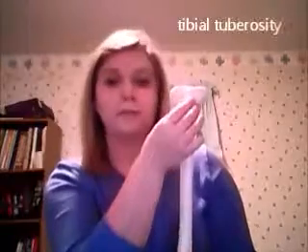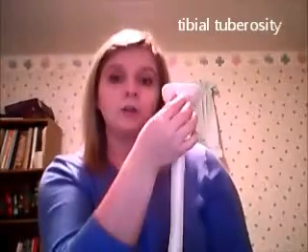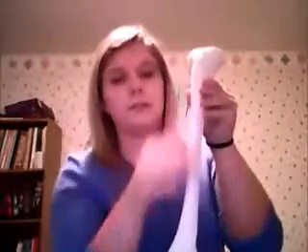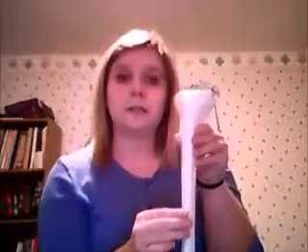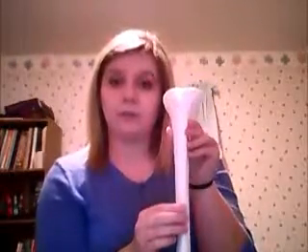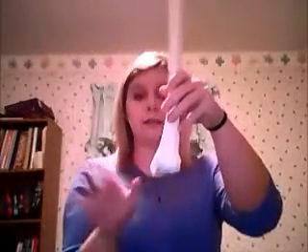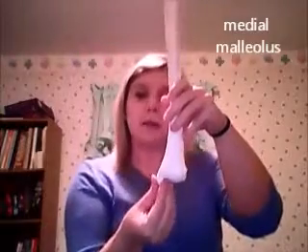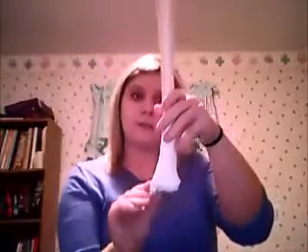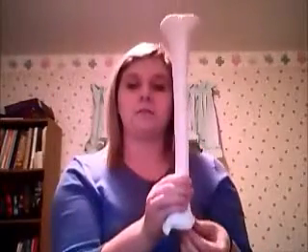Right here you have the tibial tuberosity, which connects to your patella, which is your kneecap, to form your knee. Right here, which is the front of your shin bone, which is the part that hurts really bad if you bump into something, that's called the anterior margin. Down here on the medial side again, inside, this is the medial malleolus, which forms the inside part of your ankle. And there's a landmark on the fibula that forms the outside of your ankle.